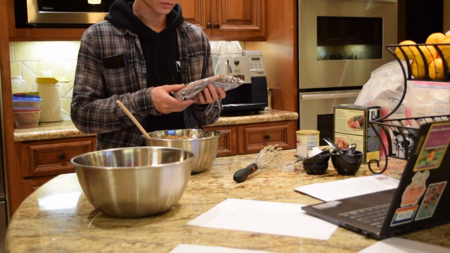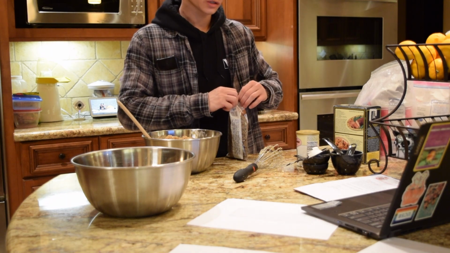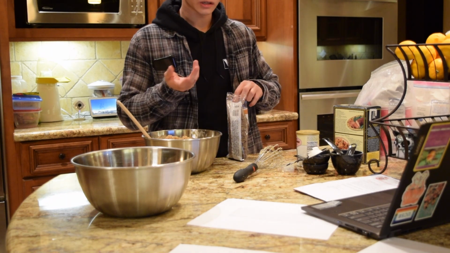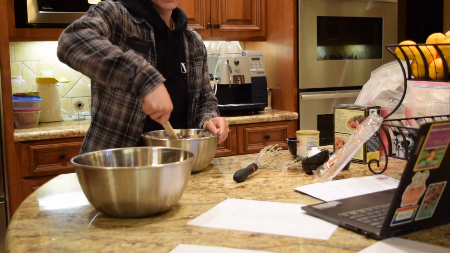Put in these bad boys now, the chocolate that makes chocolate chip. So it'll participate in the Maillard reaction and caramelization as well. So now we're just gonna keep mixing.